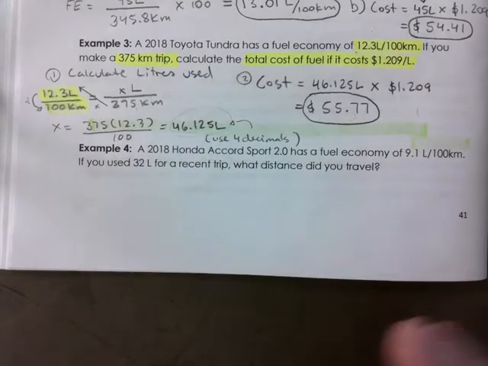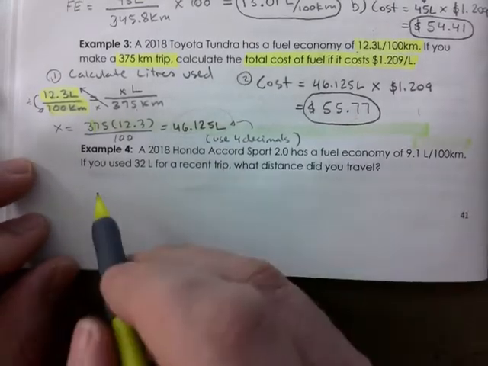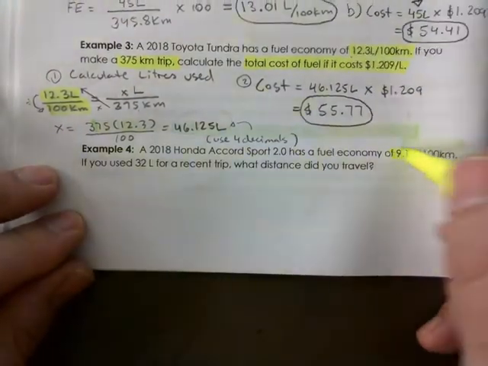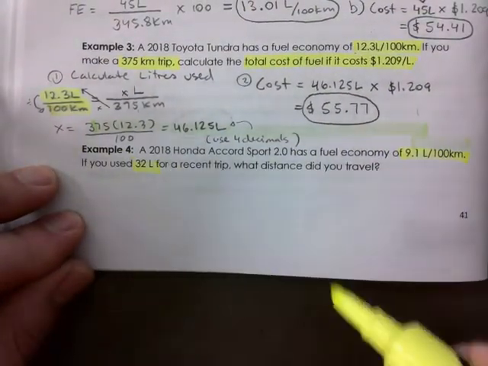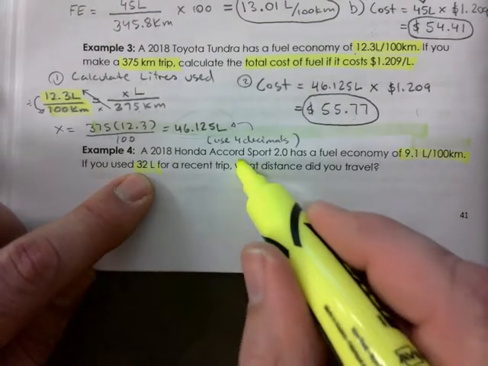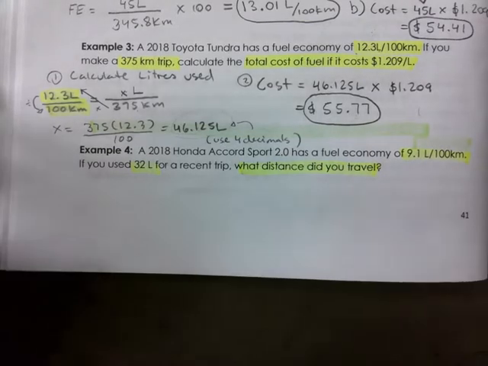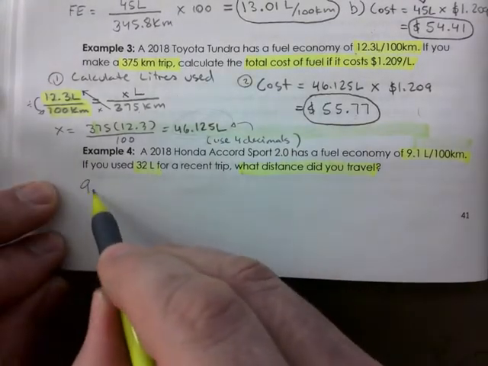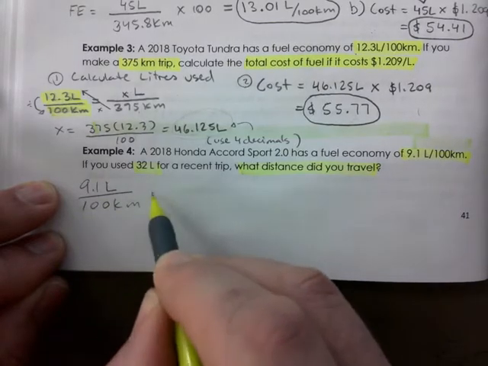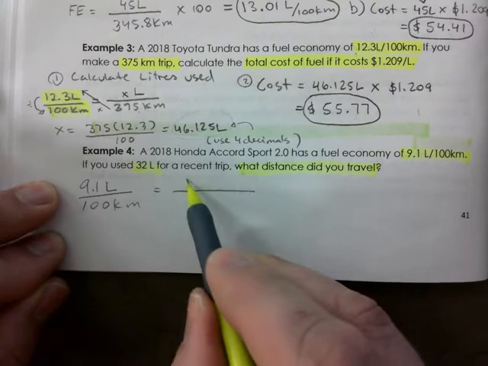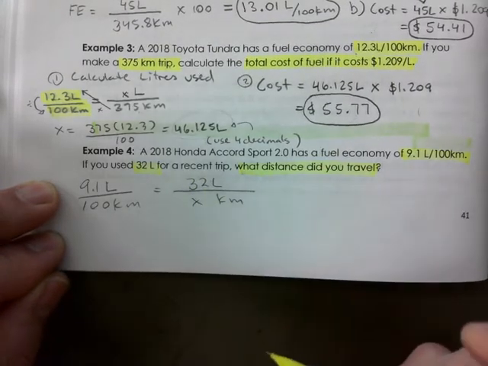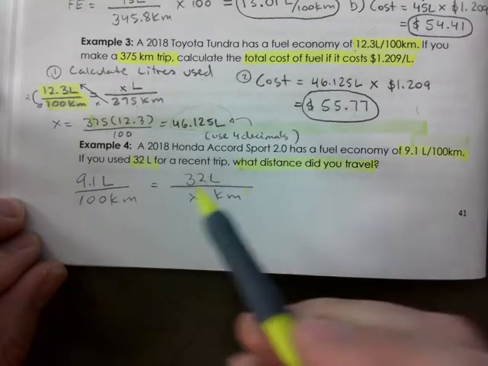I think we got this, but let's do one more here. This is only asking what's the distance you've traveled. That's our fuel economy. This many liters is what you have used. What distance did you travel based on that information? So 9.1 liters over 100 kilometers, and then you know that you have 32 liters. How many kilometers did you drive? That's all it's asking here.